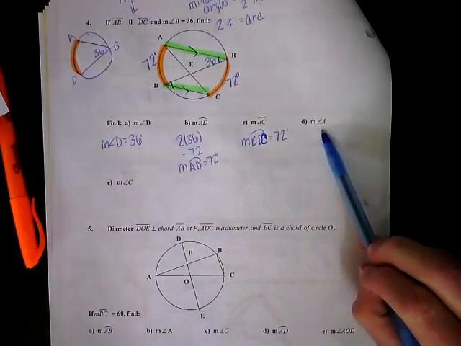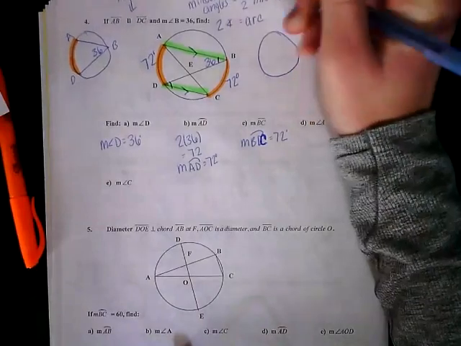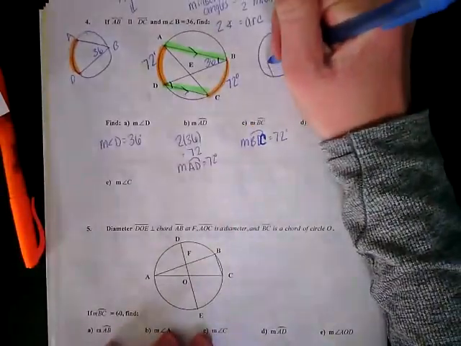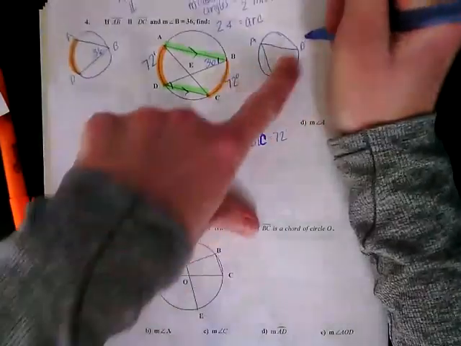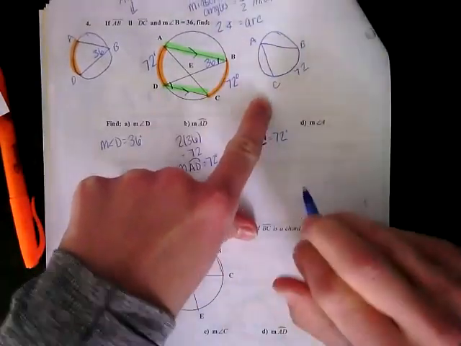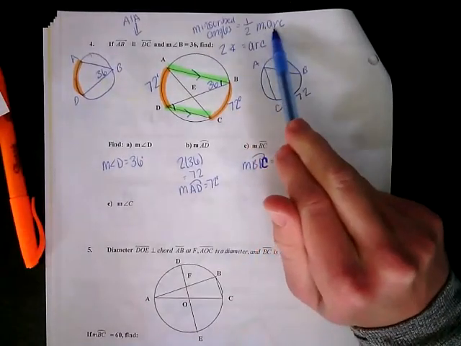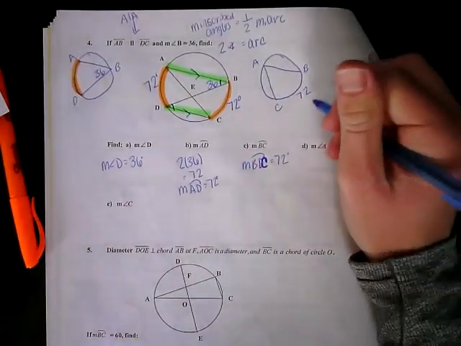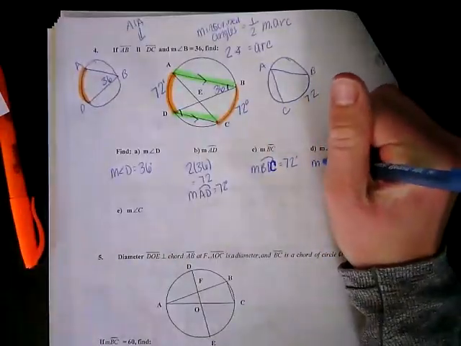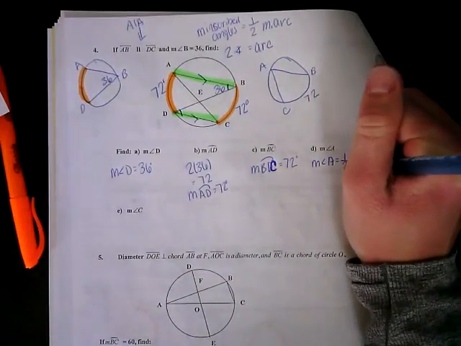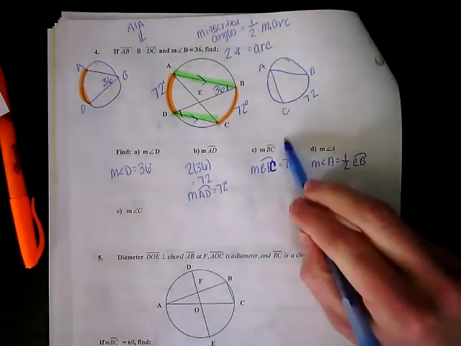Now we want to find the measure of angle A. Again, I'm going to redraw this diagram, so we only have angle CAB in here. Now, arc CB is 72. Remember our rule: the inscribed angle is half the measure of the arc. So arc CB is intercepted by angle CAB, so the measure of angle A is half the measure of arc BC.